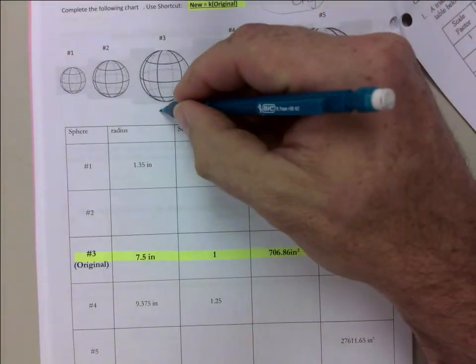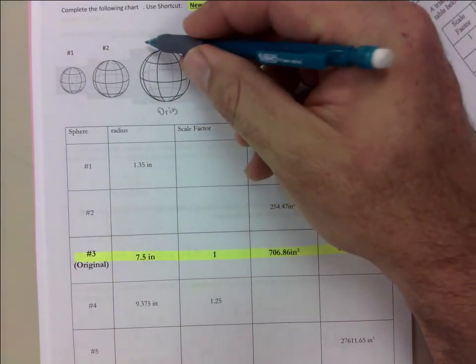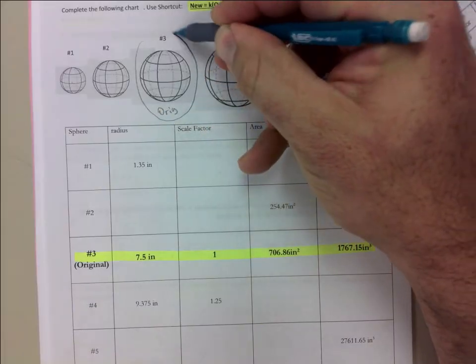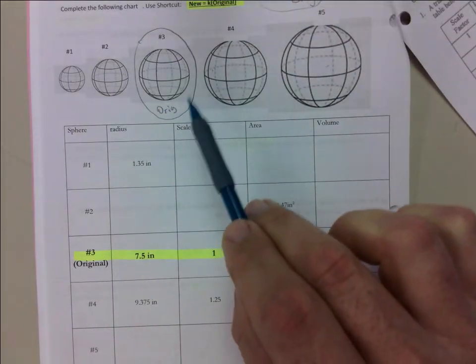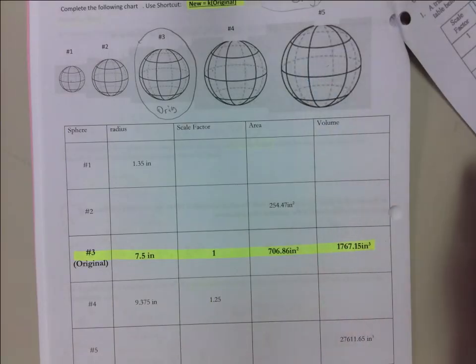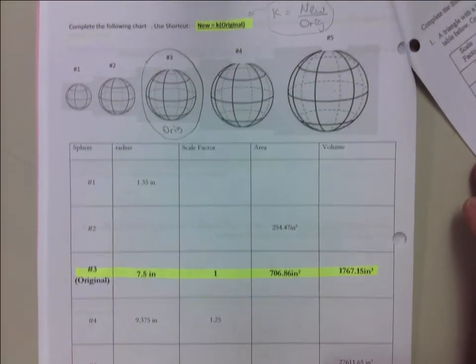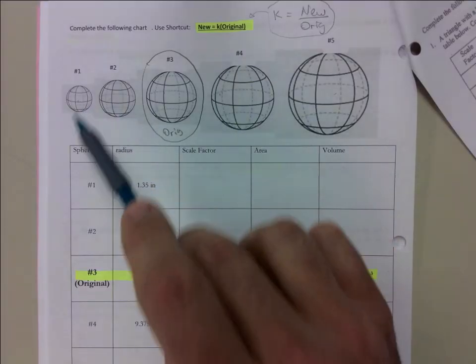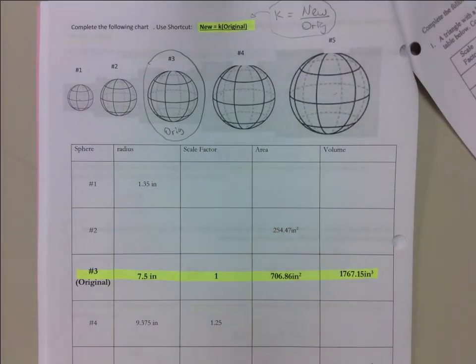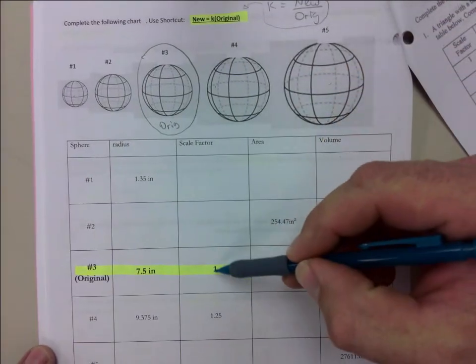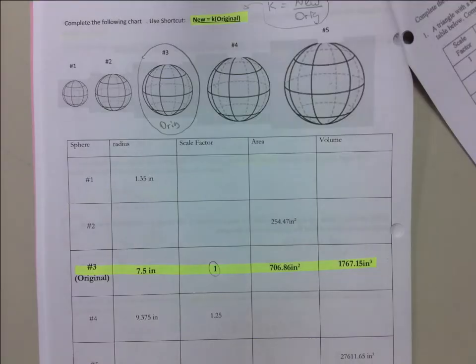So this is our original. And then you make replicas. There are 2 spheres that have been made using a scale factor that is greater than 1, and 2 spheres that have been created using a scale factor less than 1. Okay? So the original has a scale factor of 1, right? That's 100%. Nothing changes.